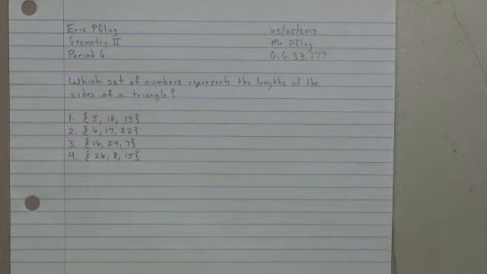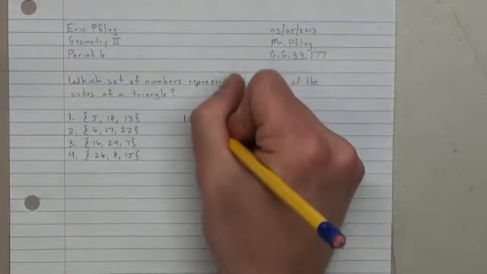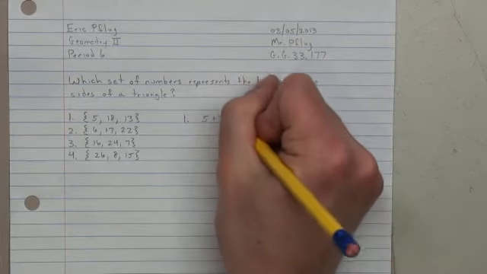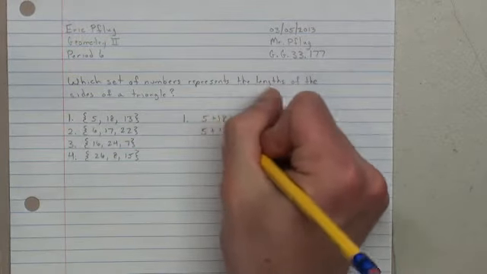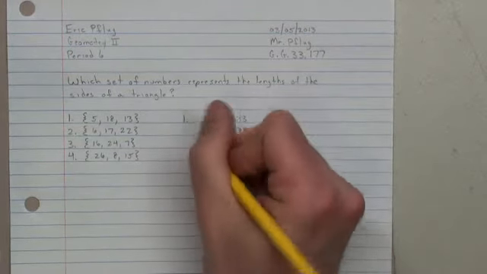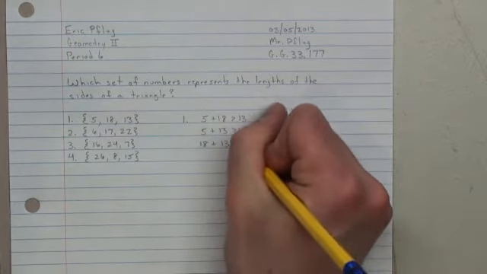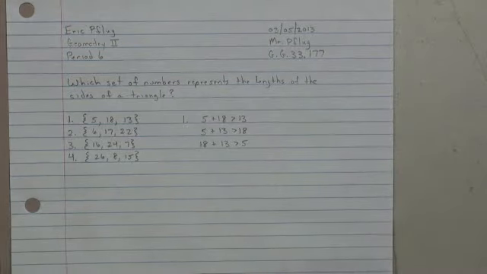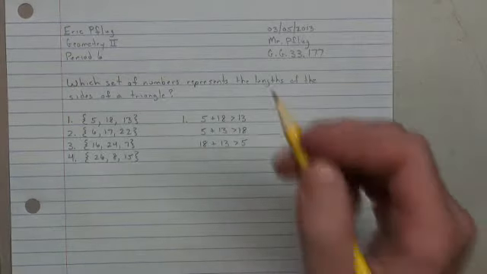the sum of any two sides of a triangle has to be greater than the third side. Alright? So what that means is, like, for number 1, we know that 5 plus 18 must be greater than 13. 5 plus 13 must be greater than 18. And 18 plus 13 must be greater than 5. And we check each one of those. If each one of them is true, then this is allowed to be a triangle. So is 5 plus 18 greater than 13?